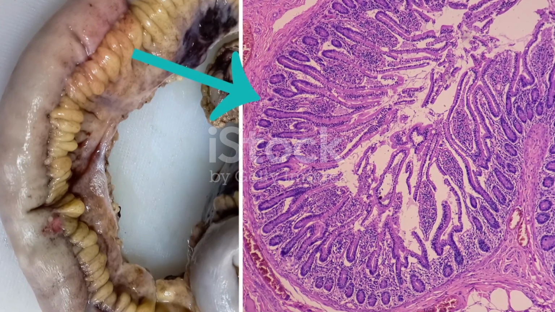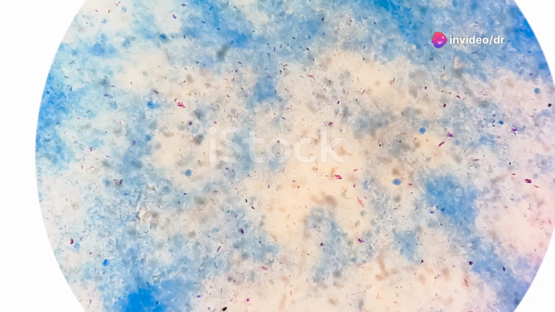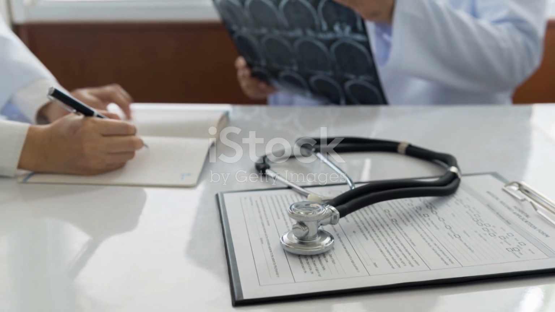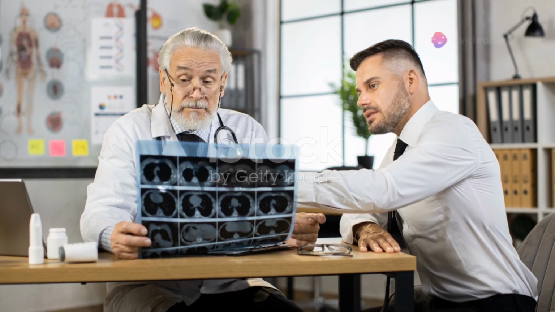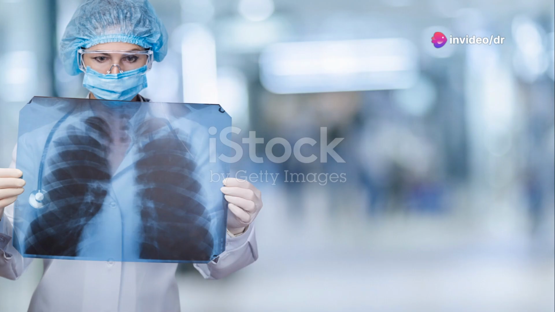This shadowing is indicative of a consolidation where the alveoli, which are tiny air sacs in the lungs, fill with fluid or infectious material. It's also essential to consider the patient's clinical history and other symptoms, such as weight loss, fever, and persistent cough, when interpreting these images. This comprehensive approach ensures a more accurate diagnosis.